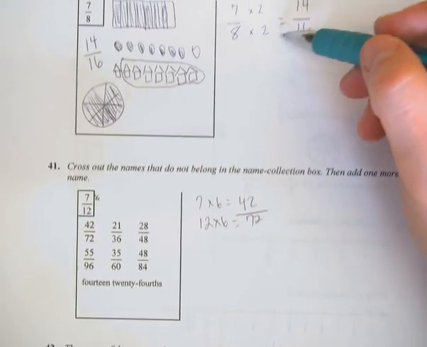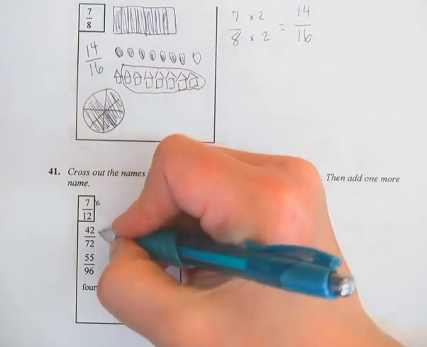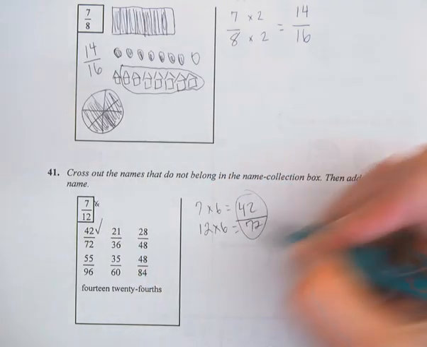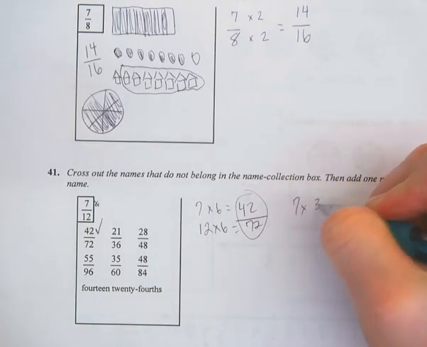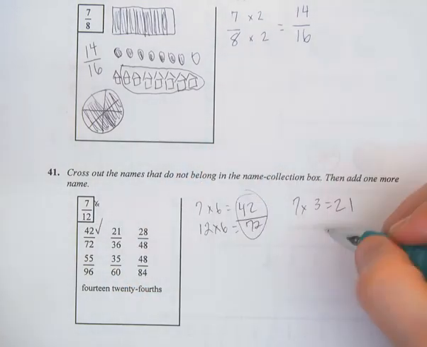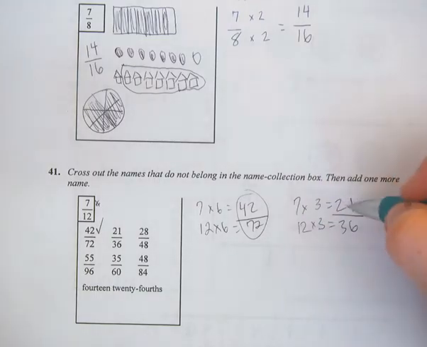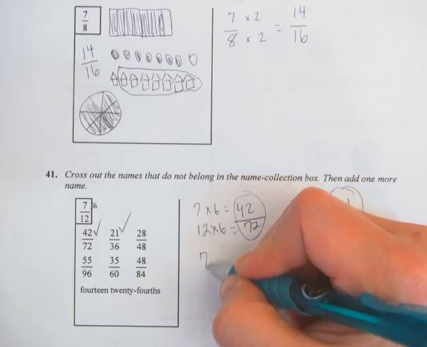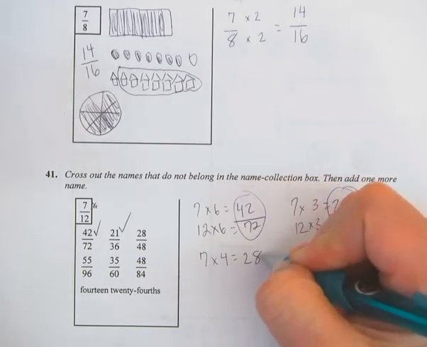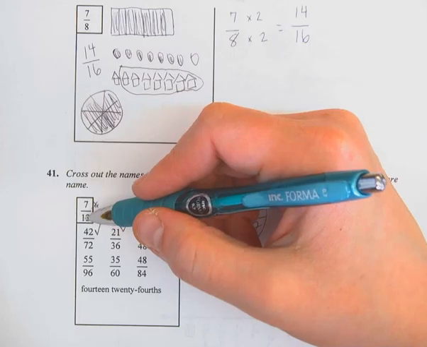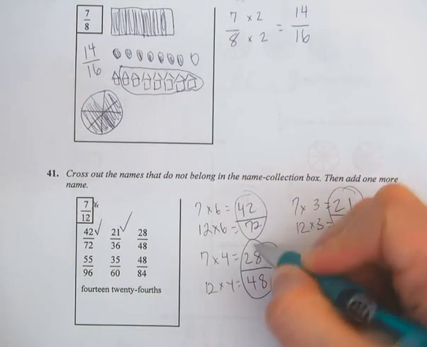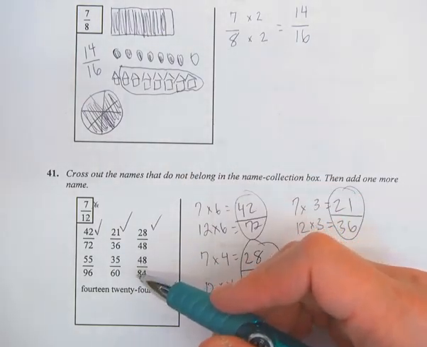12 times 6 does equal 72. So that's similar to what we did up here. So this would be one. I'm just going to check it so that I know I've looked at it. 7 times 3 equals 21, and 12 times 3 equals 36. So 21 over 36. That works. 7 times 4 equals 28. So you really got to know your times tables too. And then 12 times 4 equals 48. That works. So all of these are good. I don't have to cross those out.